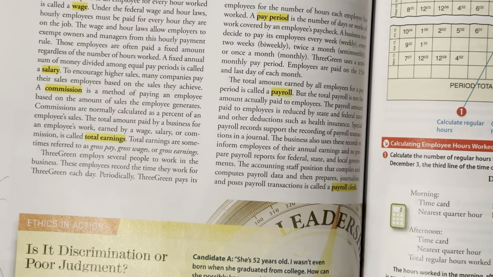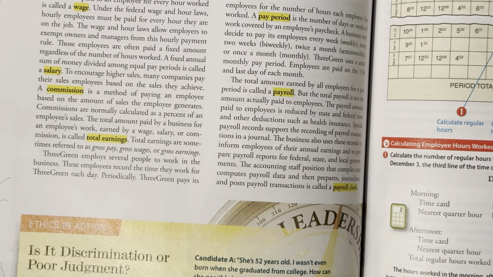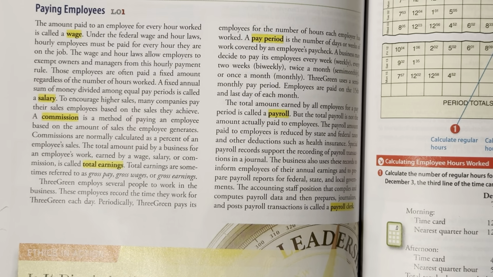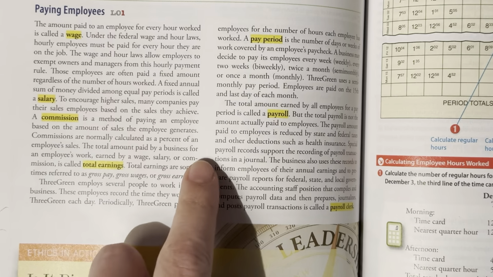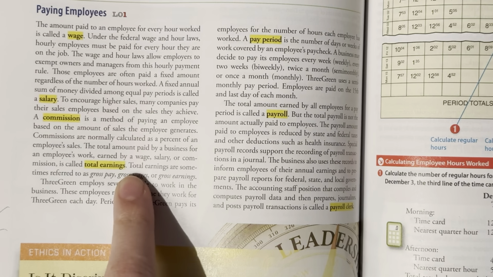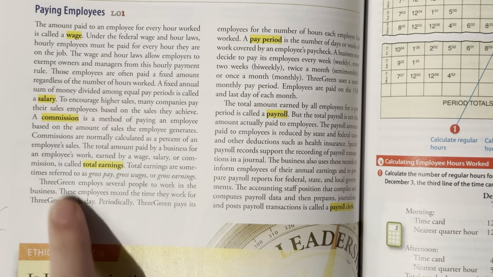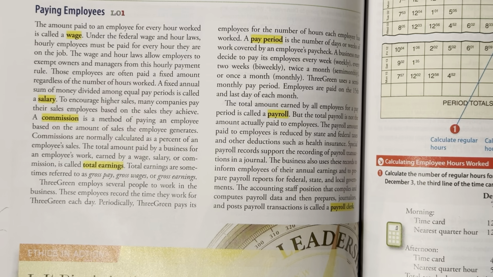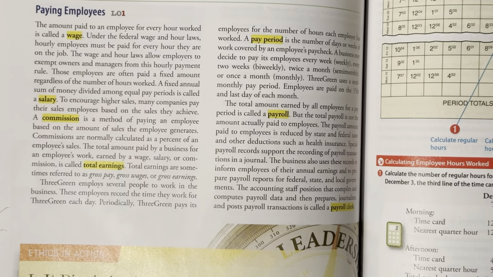Then there's commission. That's like realtor agents and those kinds of individuals, maybe insurance, where the more you sell, the more money you make for yourself. That's commission. The total amount paid by a business for an employee's work, earned by a wage, salary, or commission, is called total earnings. So any of those calculated together is total earnings. That's what's paid to the employees who work. Sometimes this could be referred to as gross pay, gross wages, or gross earnings.